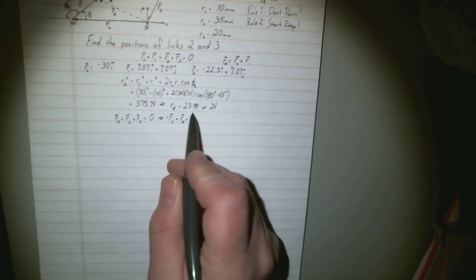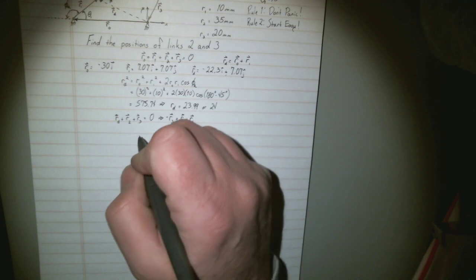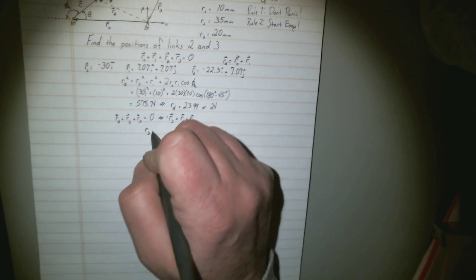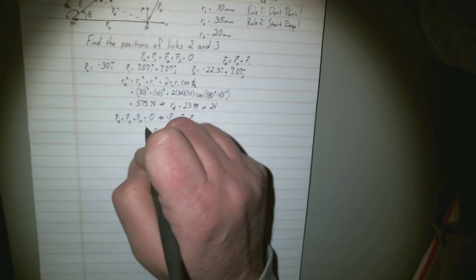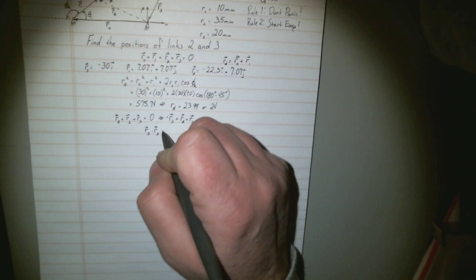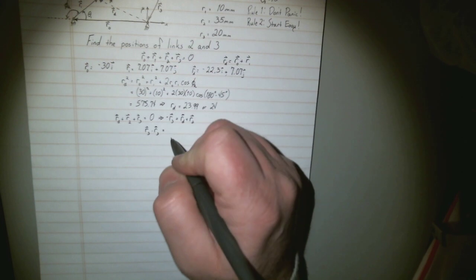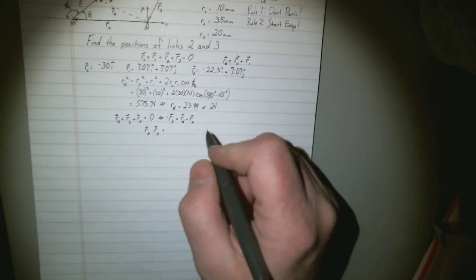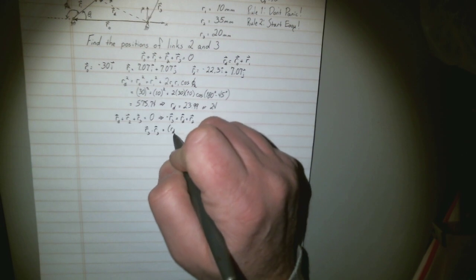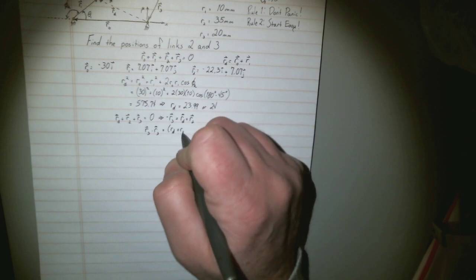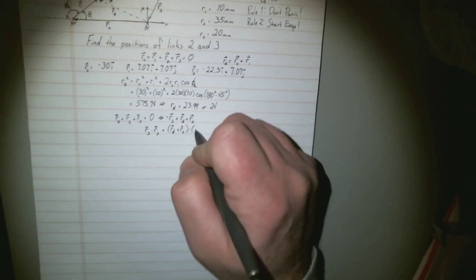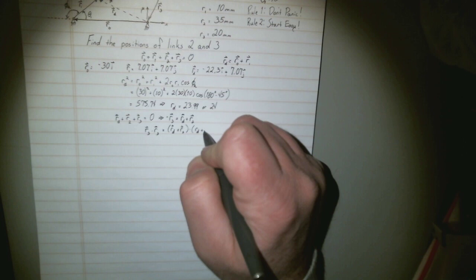So I'm going to take this equation and take the dot product of r sub 3 with itself, and that's going to be equal to the dot product of r sub d plus r sub 2 with itself.